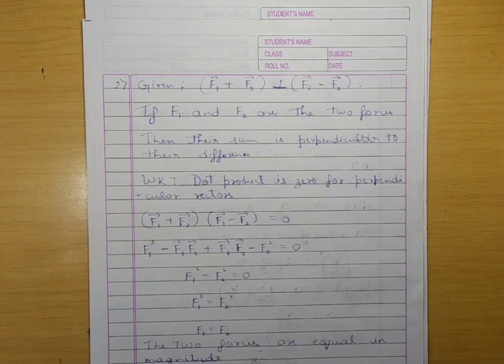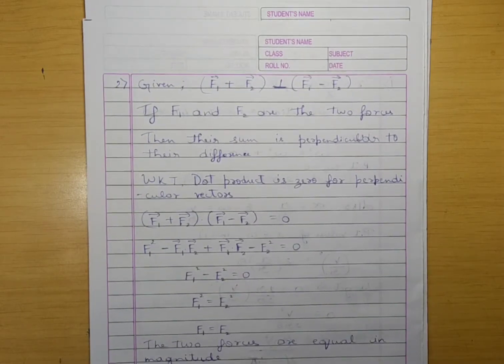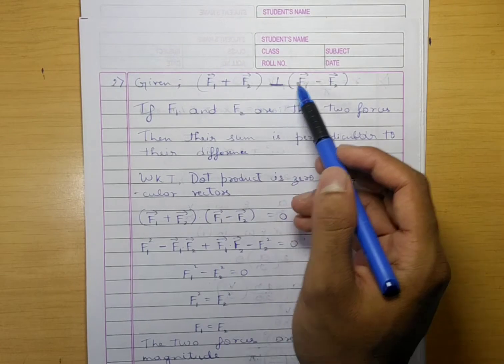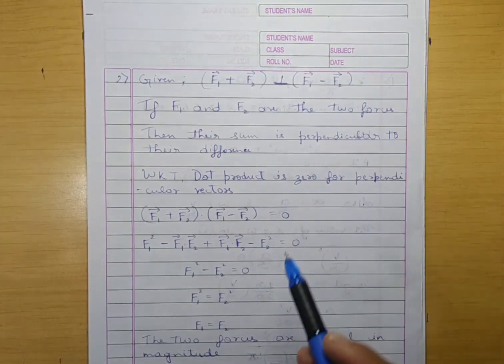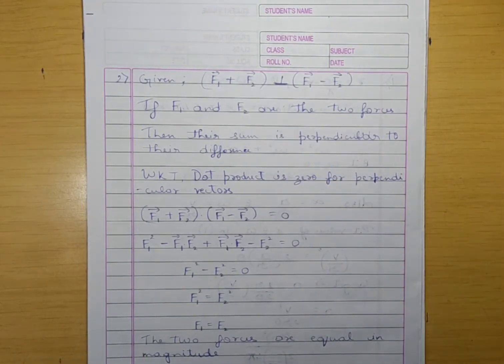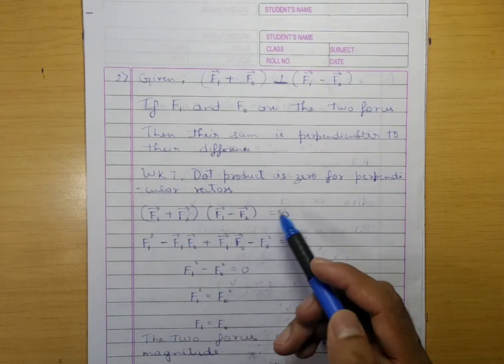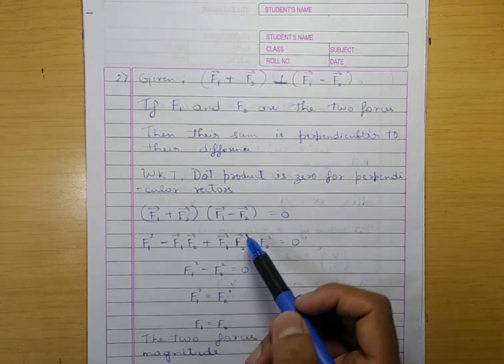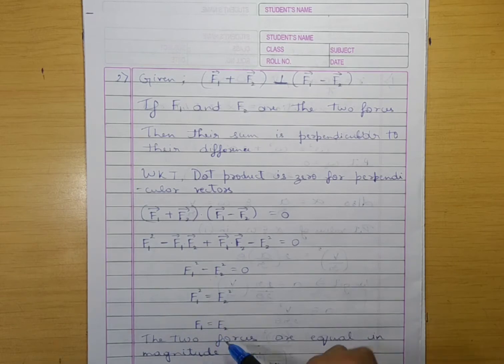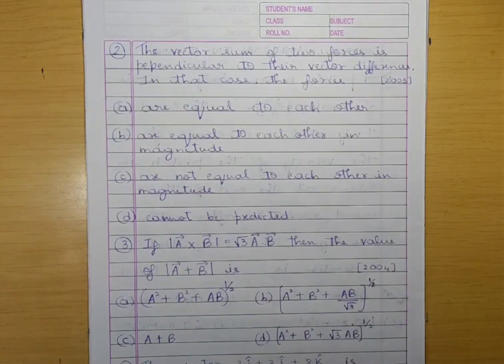If F1 and F2 are the two forces, then their sum F1 plus F2 is perpendicular to F1 minus F2 according to the given problem. We know that the dot product for two perpendicular vectors is 0, so therefore F1 plus F2 dot F1 minus F2 is equal to 0. If we solve this, we get F1 is equal to F2, so therefore the two forces are equal in magnitude.